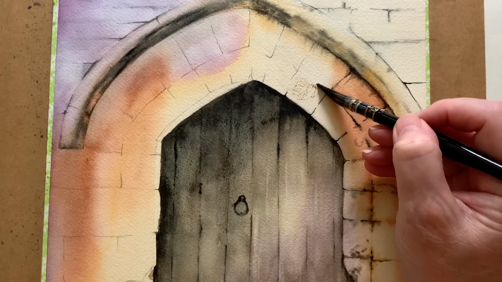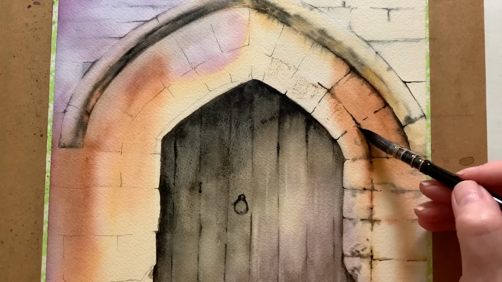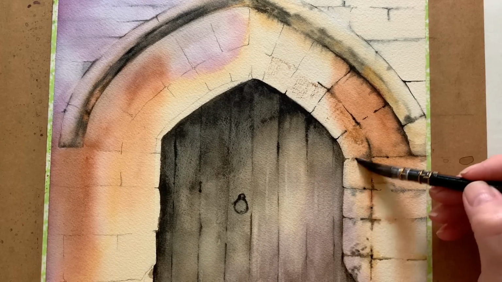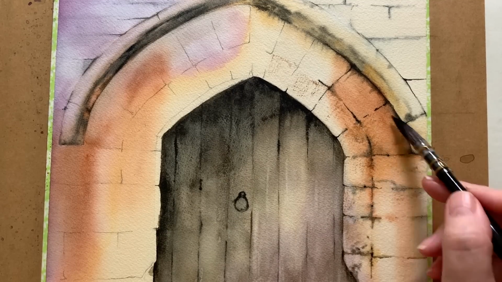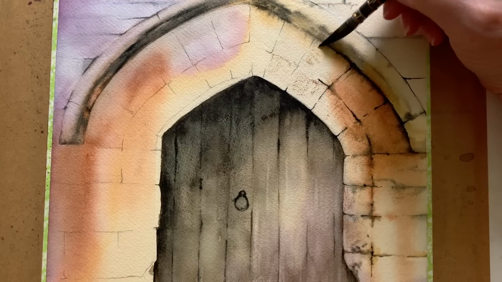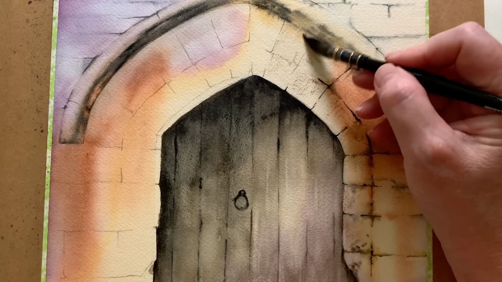And here's where I got my brush and I did a bit of dry brushing, so using the side of the brush, rubbing it over the paper. That gives a bit of a texture to that area there.